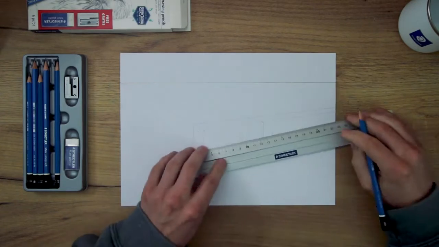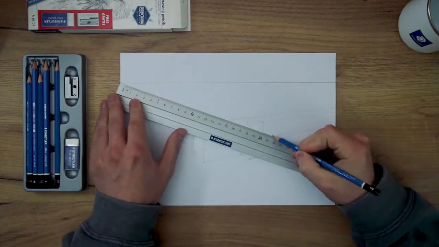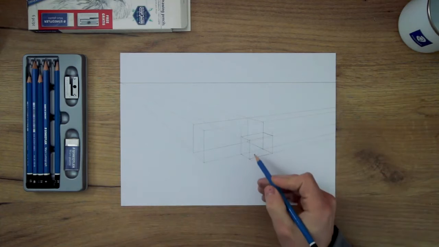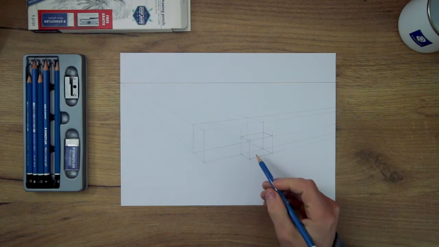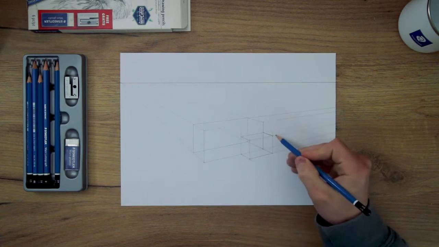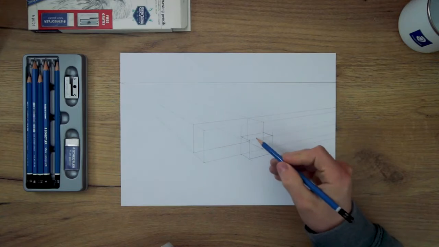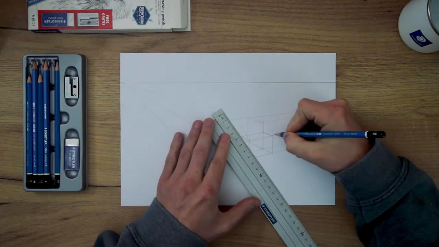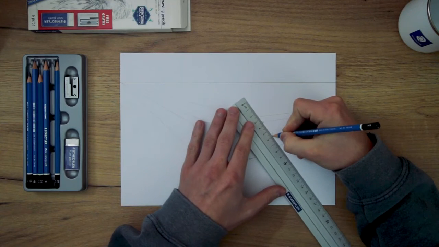This is what you will often find yourself doing when drawing. You'll be combining boxes and volumes to block out your drawing in perspective. Once this box has been added on the front, I take 2 lines from its corners to the edge of the larger box behind it to create an inclined plane.